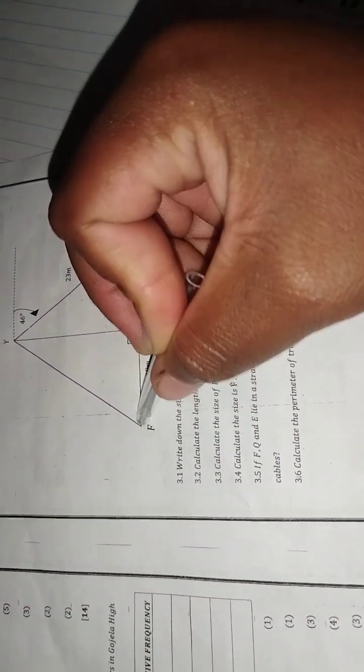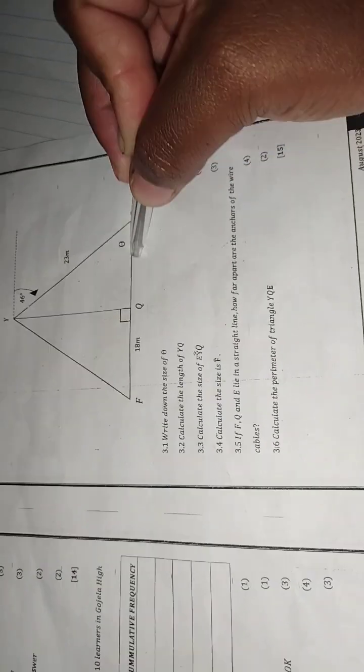Going to question 3.5, but if F, Q, and E lie on a straight line, how far apart are the anchors? How far apart is F and E? For me to get this distance, I need to first get this one here, QE. I could use the option next to YQ, but let me opt to use the one that I'm given. I will use 23 here, with 46. So 23 is the hypotenuse, and the adjacent is next to 46. So with hypotenuse and adjacent, I will use cos to get my QE, to make things simple.